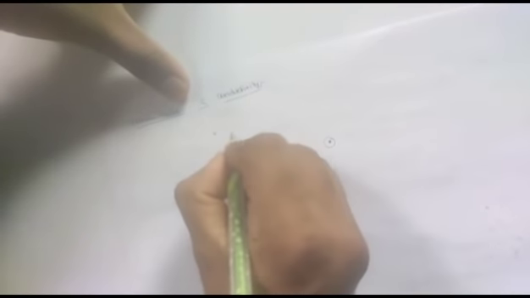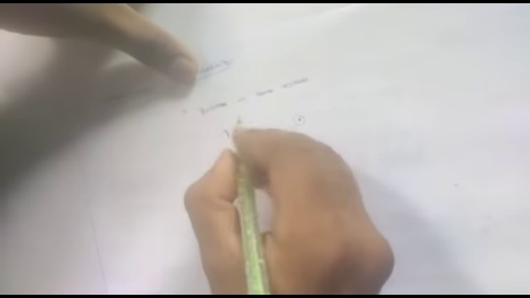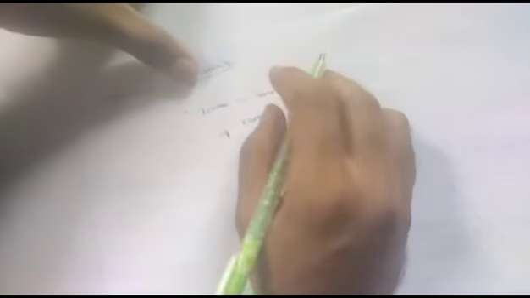Basically we all know that we have a resistor having some resistance. Conductance is defined as the reciprocal, meaning the opposite, of resistance. The conductance is denoted by the letter G.